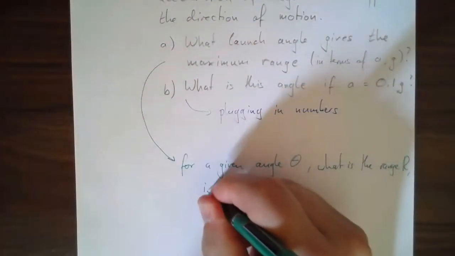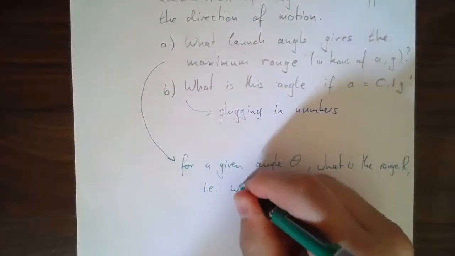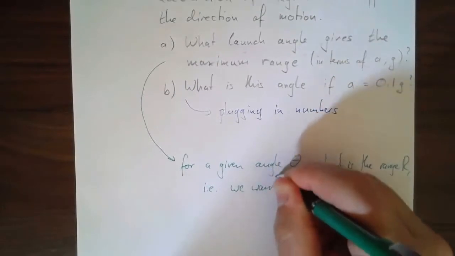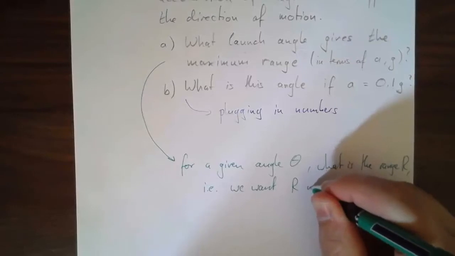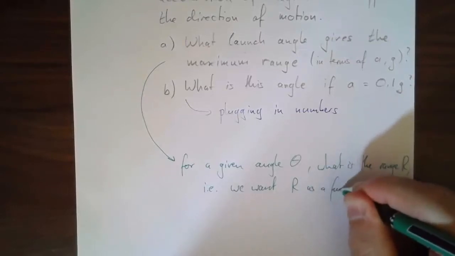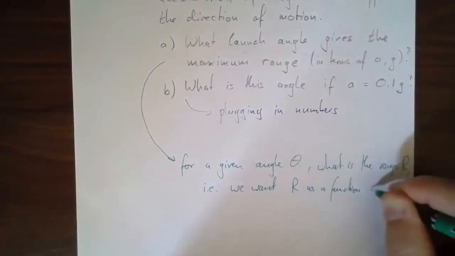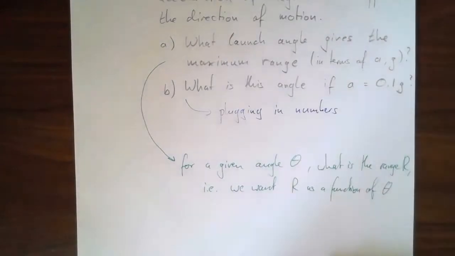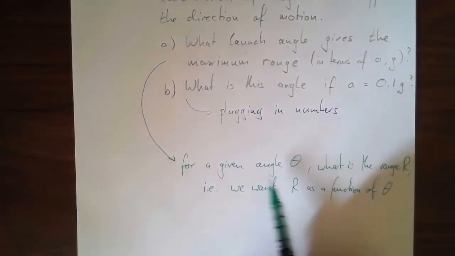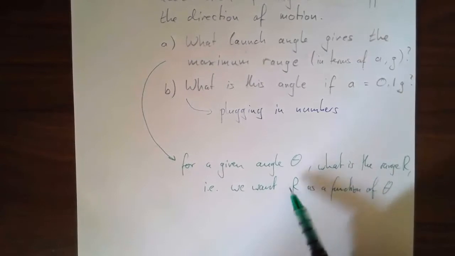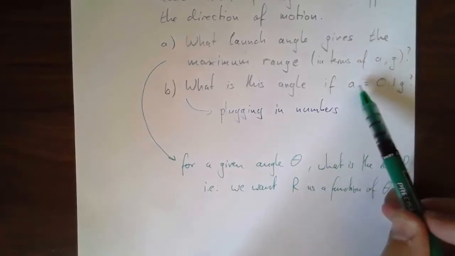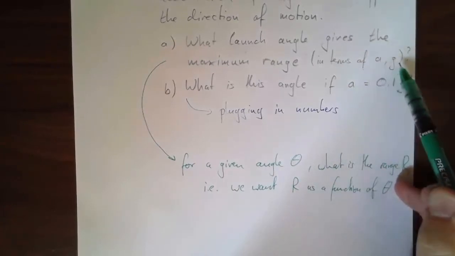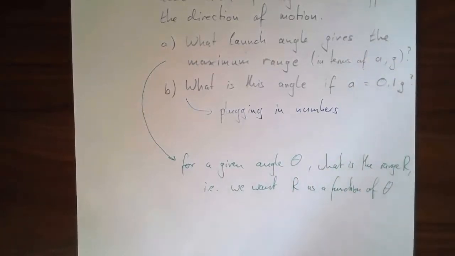That is, we want R as a function of theta. So you can imagine I try all sorts of different angles, and each time I measure the range, I can essentially plot a function of the range against the launch angle, assuming that a and g stay the same.